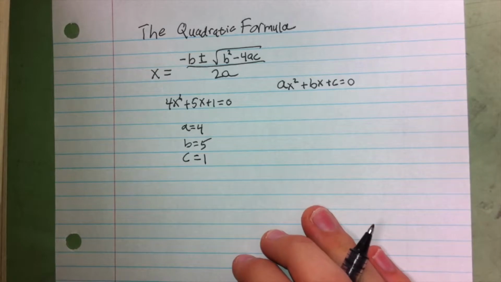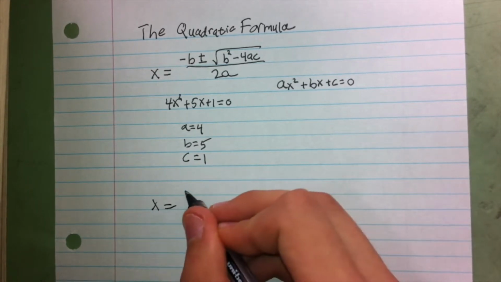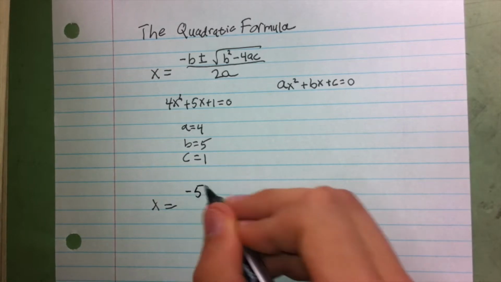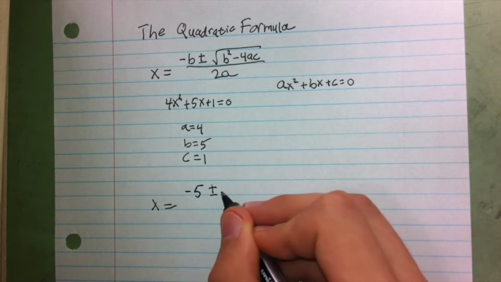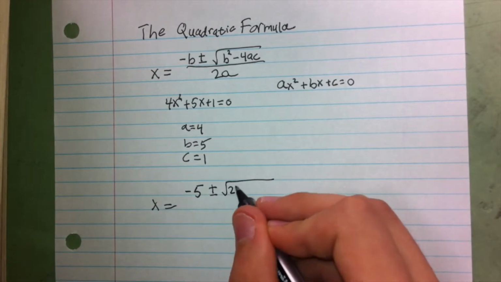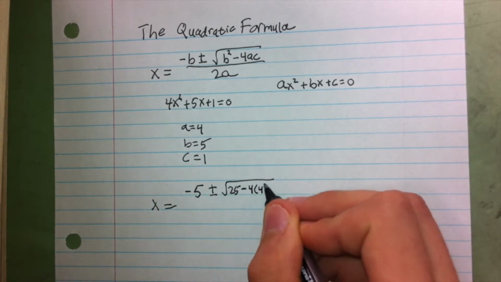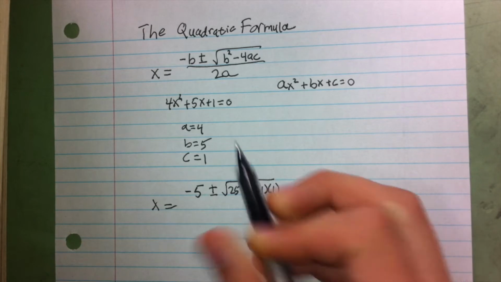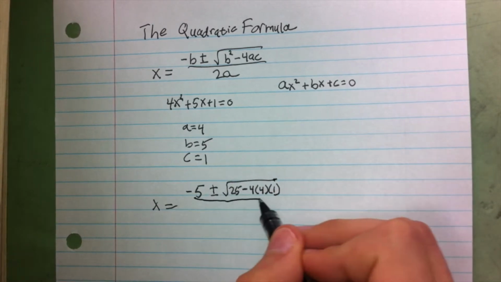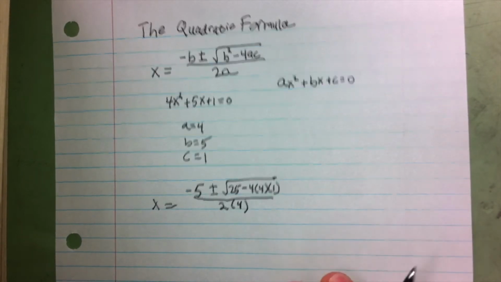And so using the quadratic formula, we write x equals negative b, so negative b in this case is going to be negative 5 plus or minus the square root of b squared, so that'll be 25 minus 4ac, so it's going to be 4 times 1, because we're substituting a and c here, and then it's all over 2a, so it's all over 2 times 4.